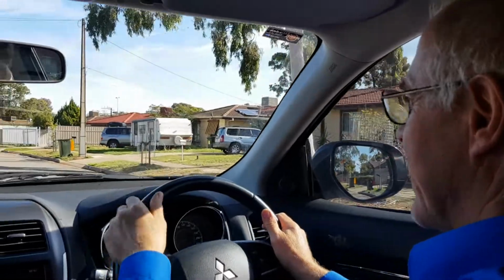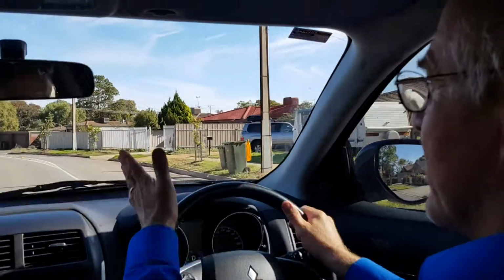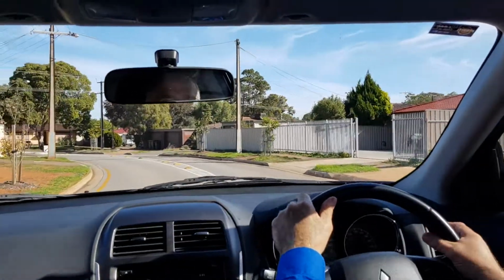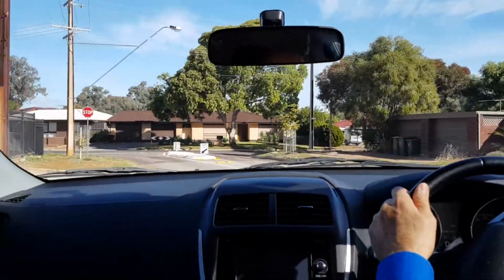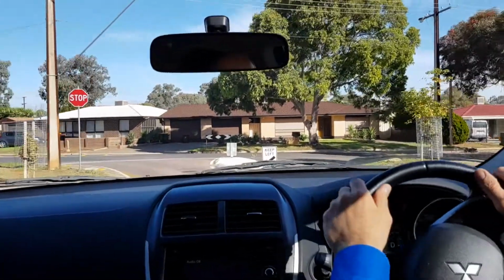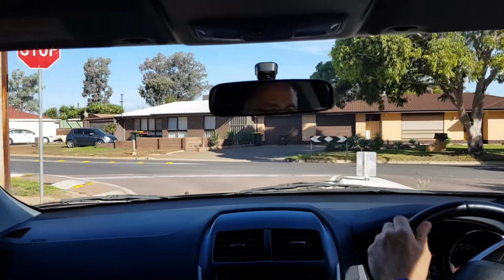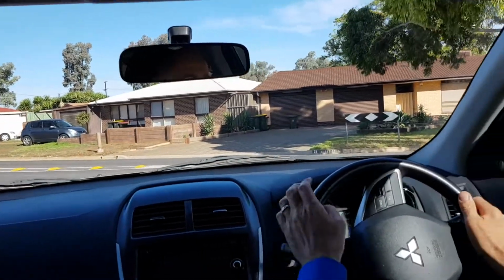And so we're proceeding to the end of the road. We can see the end of the road there. And just like any other end of the road, we're going to stop. We're slowing like we're going to stop. And wow, look at that. We've got a stop sign. So this time we actually have to stop completely.